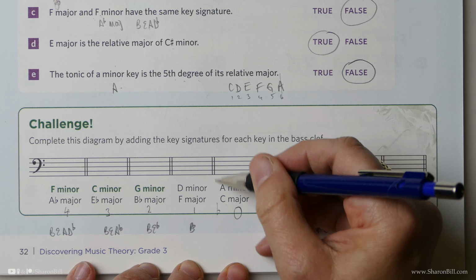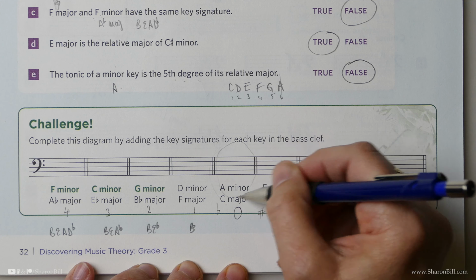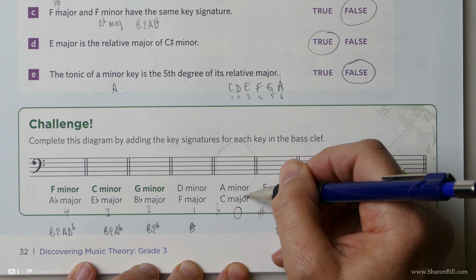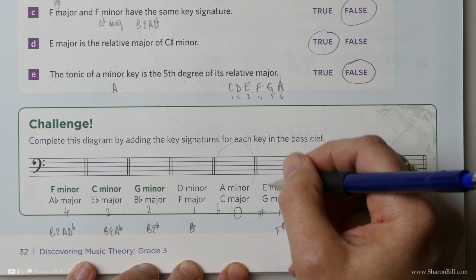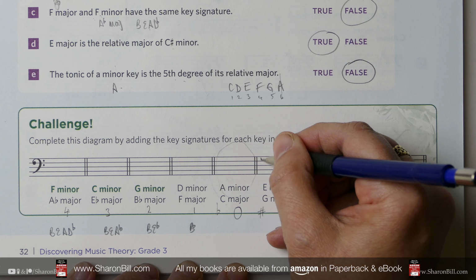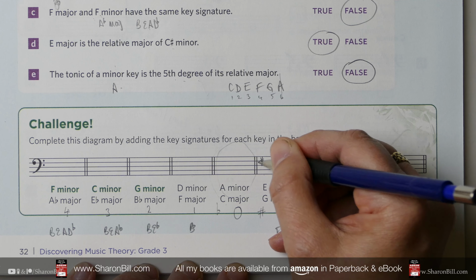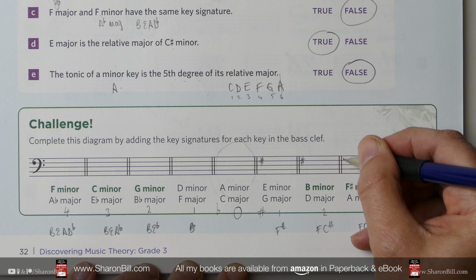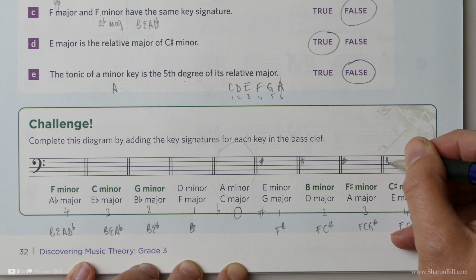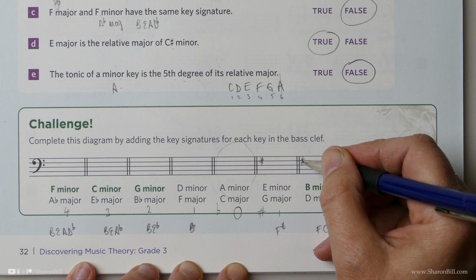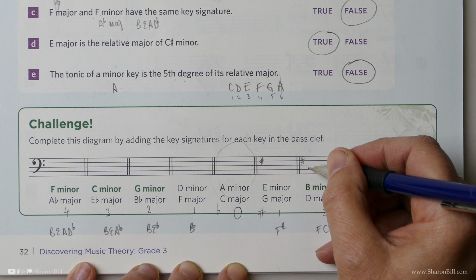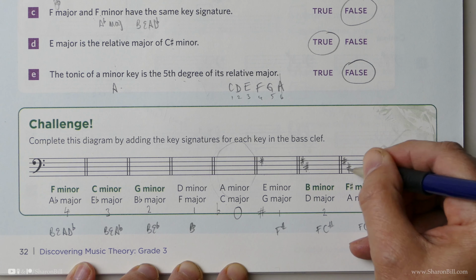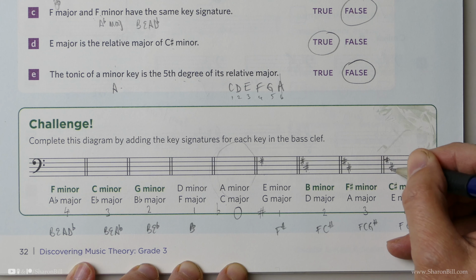So of course, there's no sharps or flats here. C major and A minor have a key signature of nothing. And now F sharps in the bass clef is here. Good boys deserve football. So there's our F sharp. We're going to have that in every single key. And then we add F sharps. Now we add C sharps, all cows. So we know each one of these is going to have a C sharp.